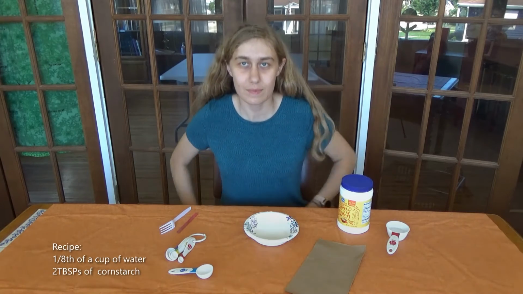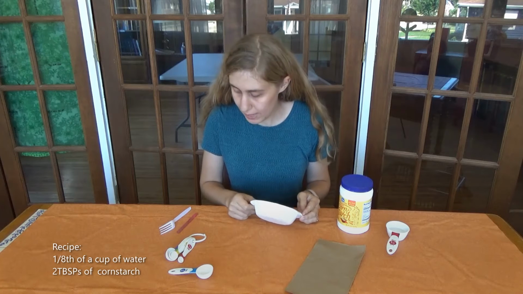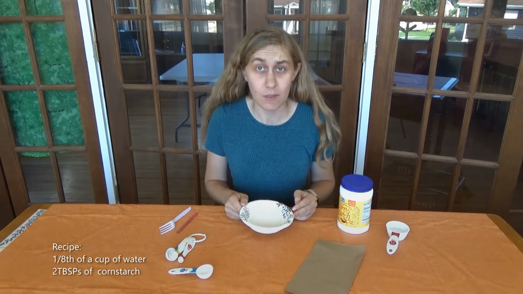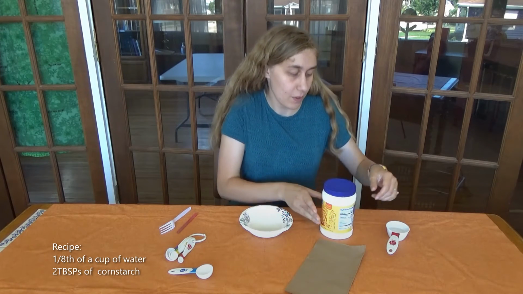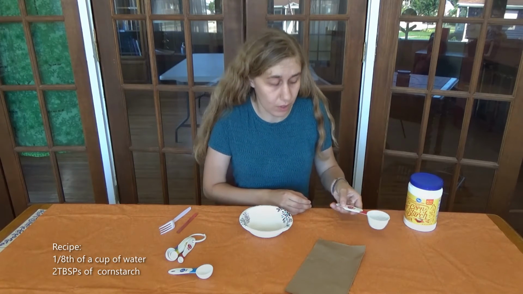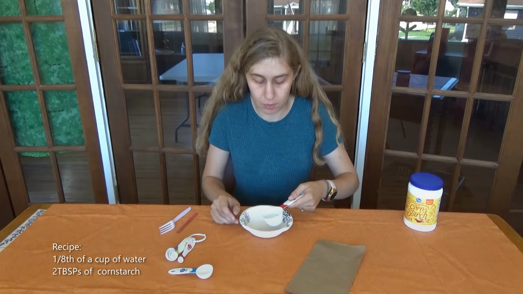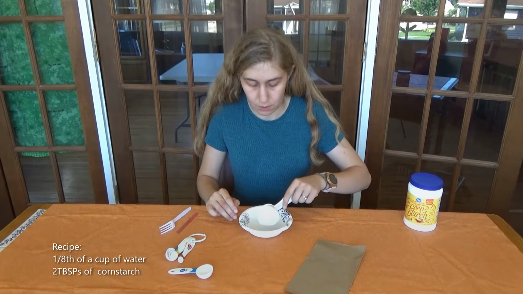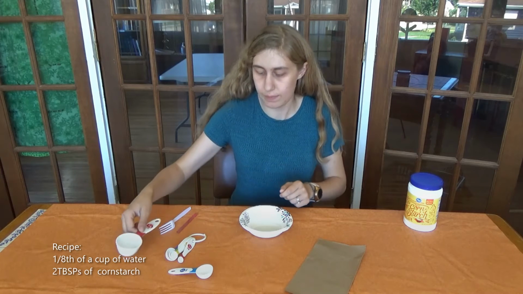So here we go. Okay, so I have everything here that I need to make a bouncy ball, except for the microwave, which I couldn't really move onto the table, so you'll have to take my word for it that we microwave this. So first thing that we're gonna do, we need an 1/8 of a cup of water. So not a full quarter of a cup, but about half of a quarter of a cup, which is 1/8. So 1/8 cup of water into a microwave safe bowl.